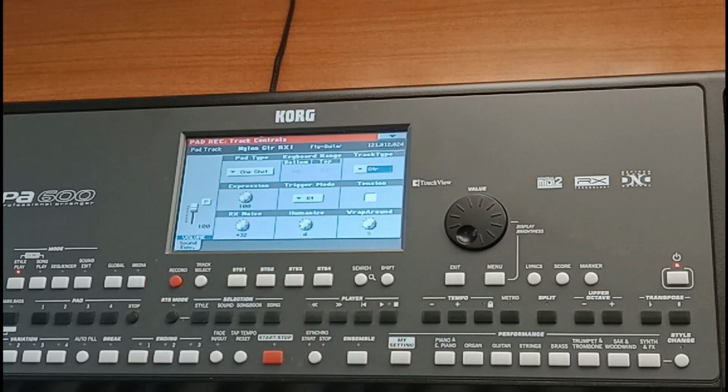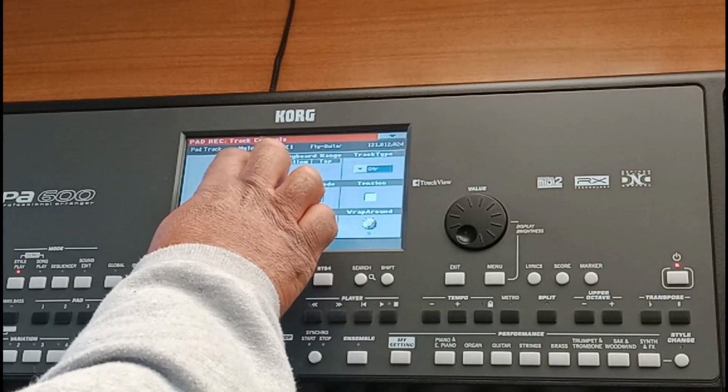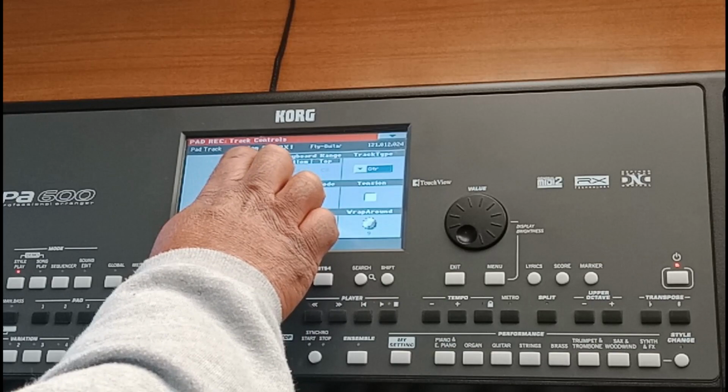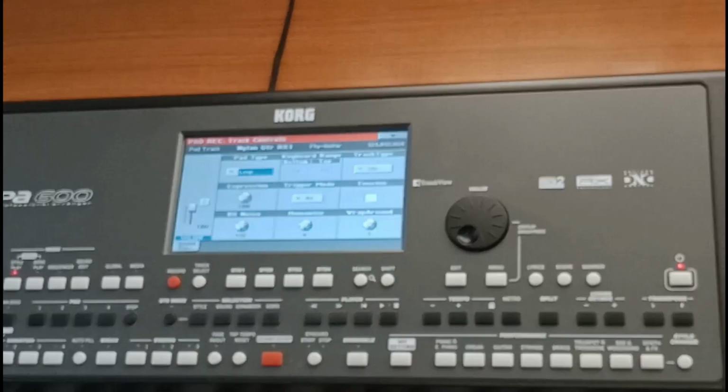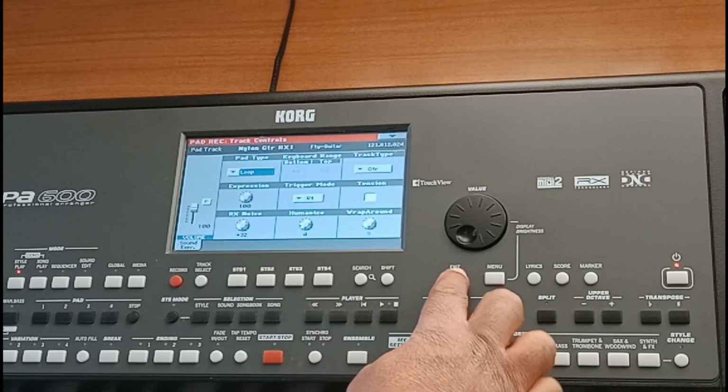Any sequential pad track has to be put on loop, or it will only play the number of measures you set in record mode when you play it in the style play mode. If it is only a single sound, like sound of a church bell, which you want to play occasionally while playing a song, you can set it in the pad as one shot and it will only play whenever you press the pad button.